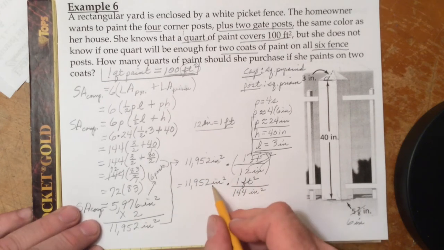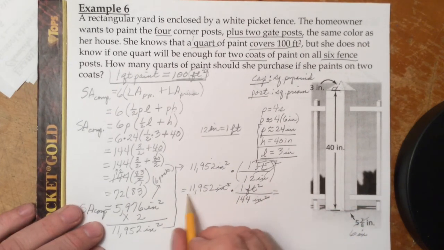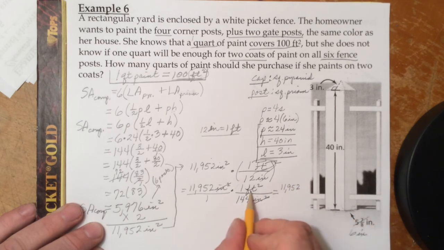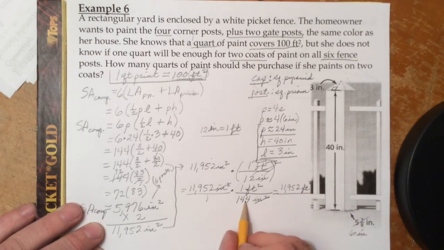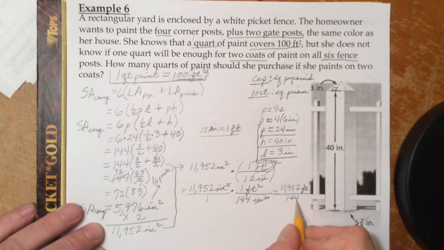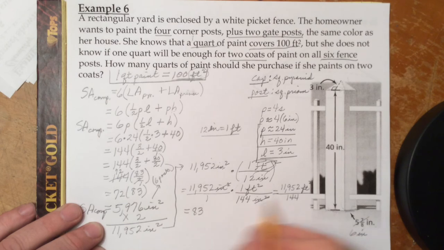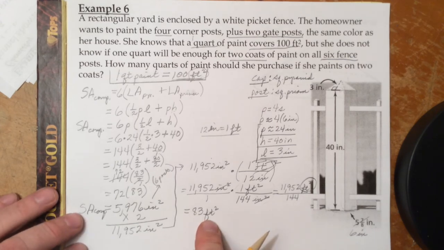At this point, the inches squared cancel out, and we multiply the numerators and the denominators. We get 11,952 square feet over just 144 because the inches squared is gone. Now we take 11,952 divided by 144. It gives us exactly 83 square feet. So this is how many square feet we're going to cover in our painting all together.